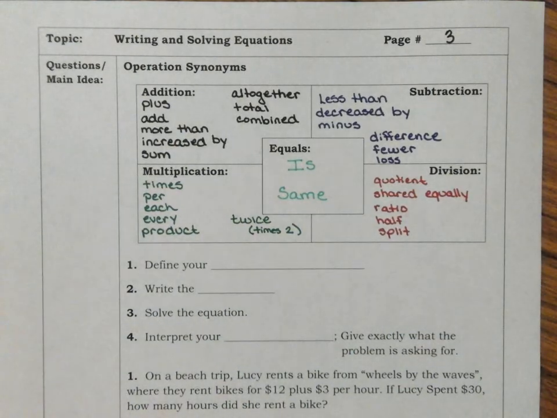All right, so this is page 3 of your notes, and we have been talking about solving equations, but sometimes what we really need to do is be able to write an equation and then solve it. And so today we're going to focus on being able to write that equation, and then we'll finish it though and solve it, which helps us review solving equations, which is what we did last week.